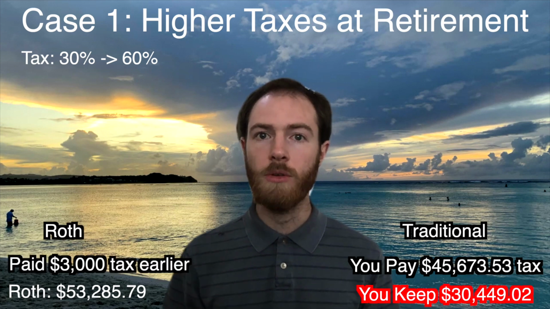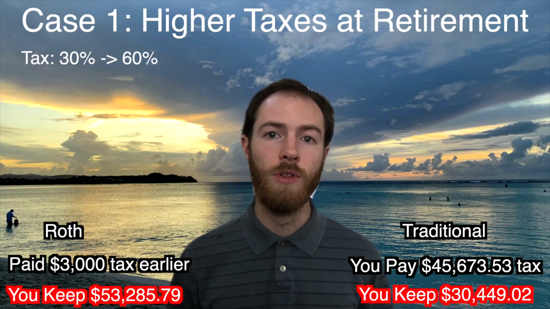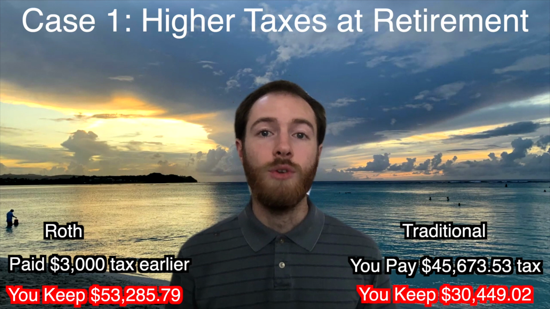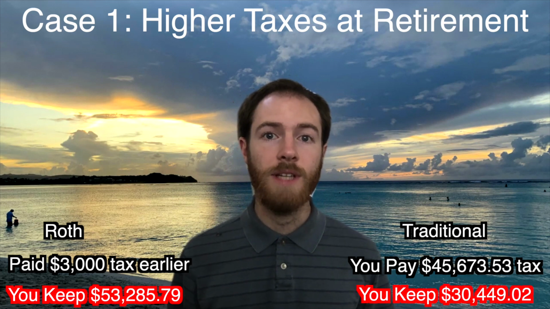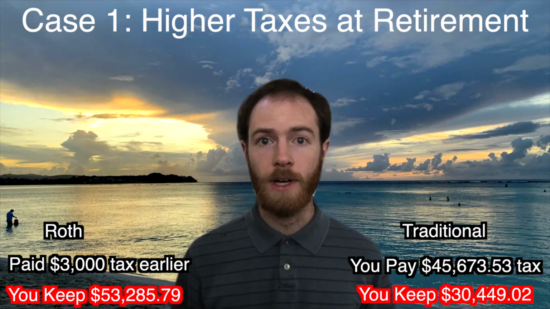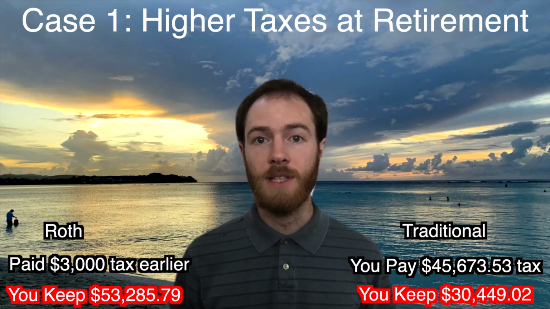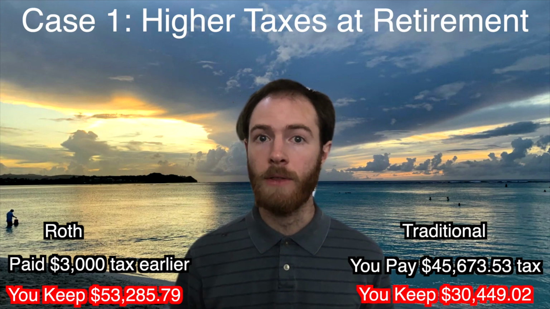Now with the Roth account, you already paid taxes. So when you withdraw your money, that is not taxed at all, which means you get to keep all $53,285. So here you can see, because taxes were higher when you went into retirement, you ended up saving more money by having a Roth account. But what about if taxes are lower when you go into retirement? Let's look at case 2.